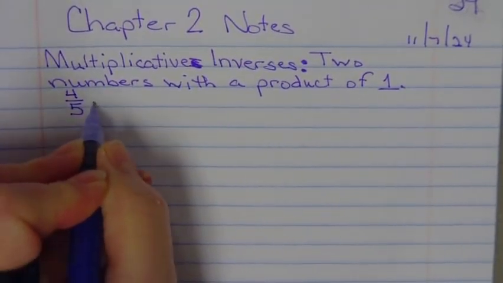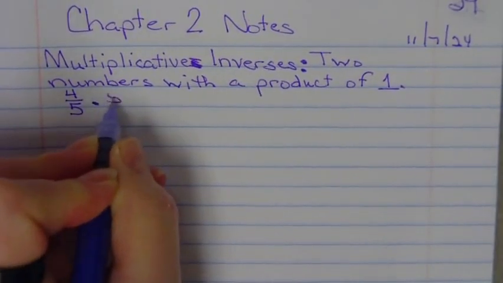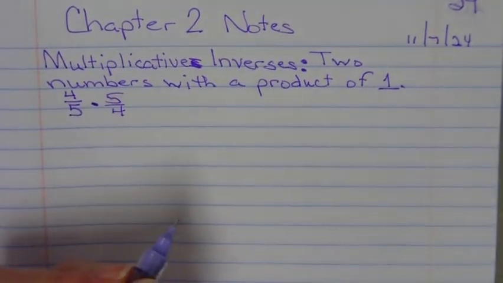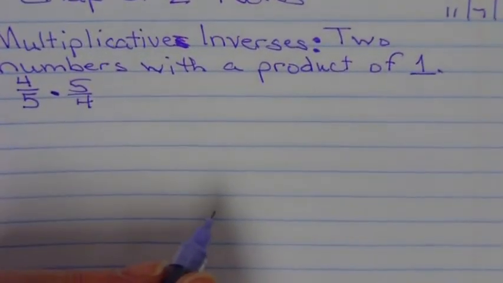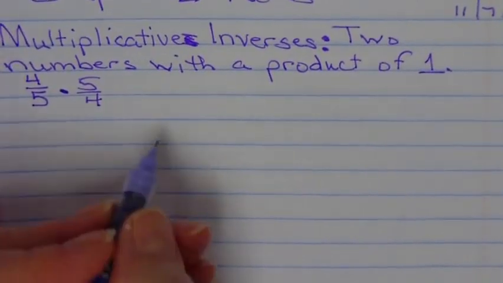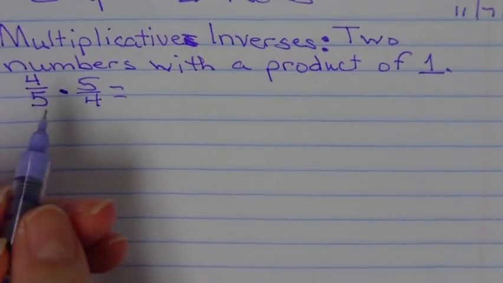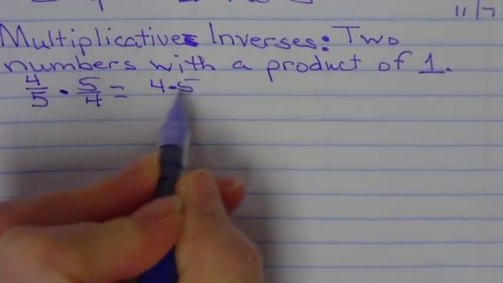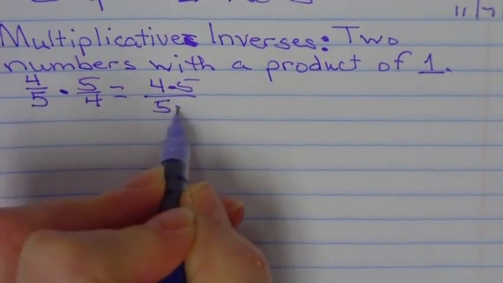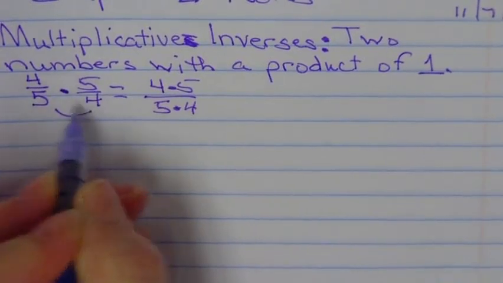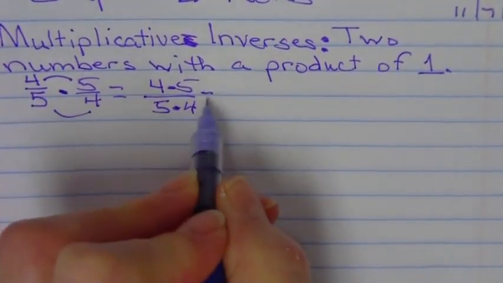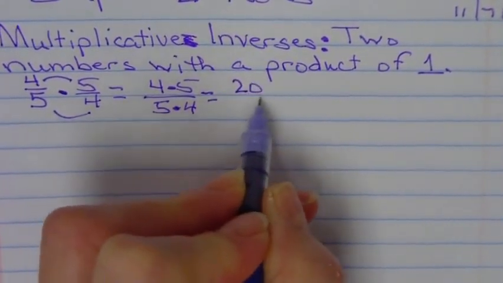4/5 times 5/4. When you multiply fractions, you multiply 4 times 5 on the top and 5 times 4 on the bottom. Both of those end up at 20.